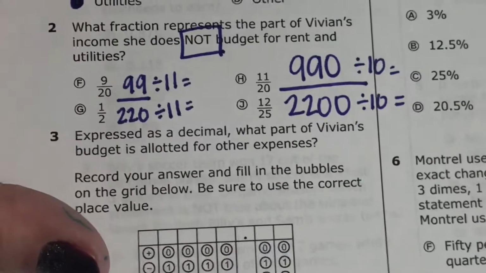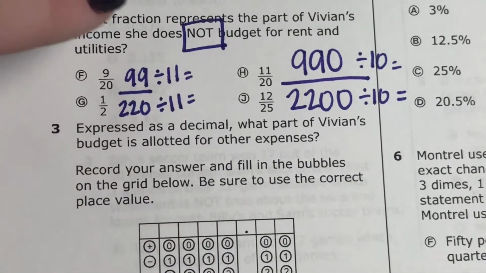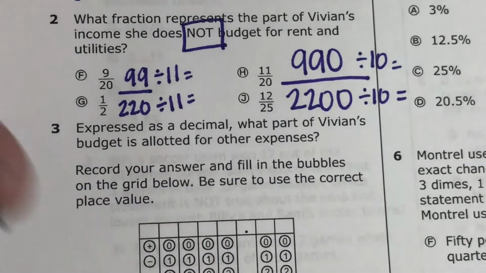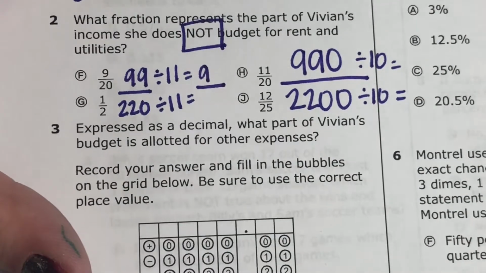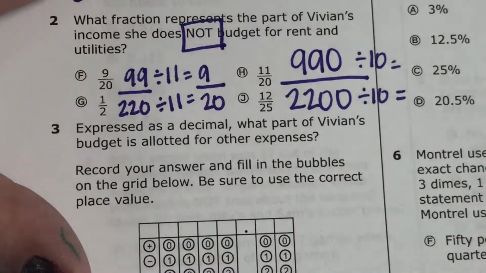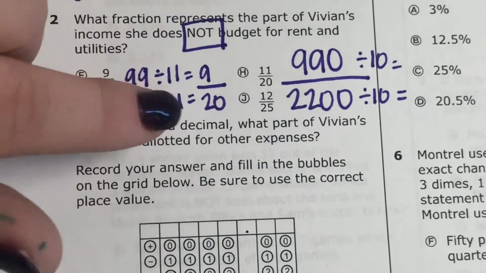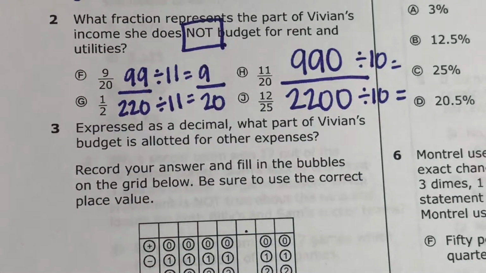And I'm going to tell you they're both divisible by 11. 99 divided by 11 gives me 9. 220 divided by 11 gives me 20. So my answer there should be 9 out of 20.